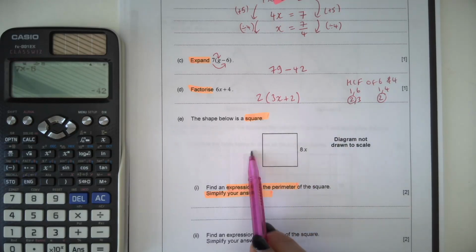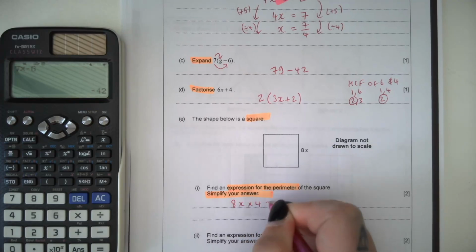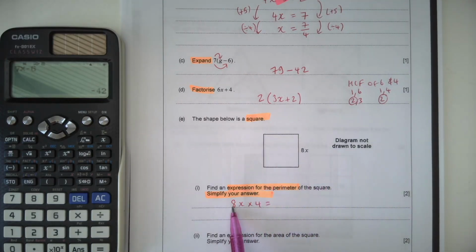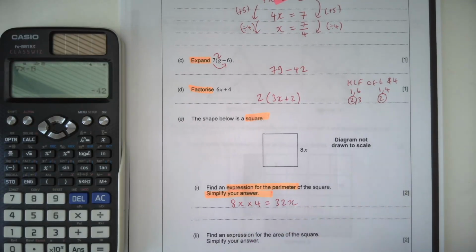So we would add these 4 sides together. So I'm simply going to do 8x multiplied by 4 because I have 4 sides that are the same. 8 multiplied by 4 is 32, and then we've got that x, so it's 32x.